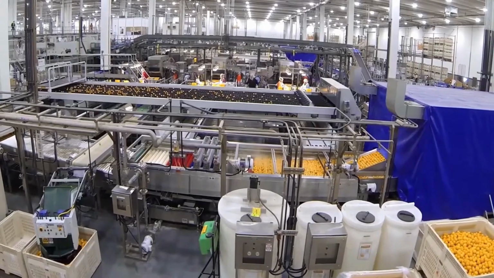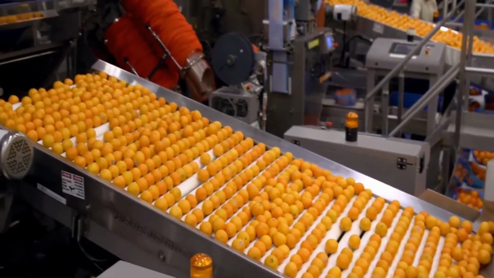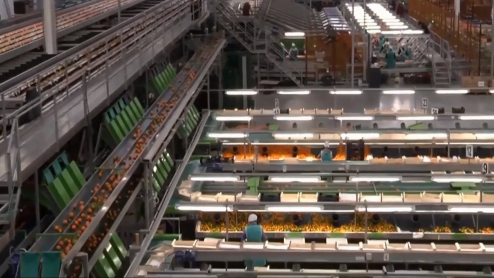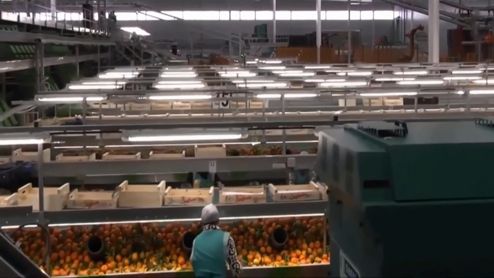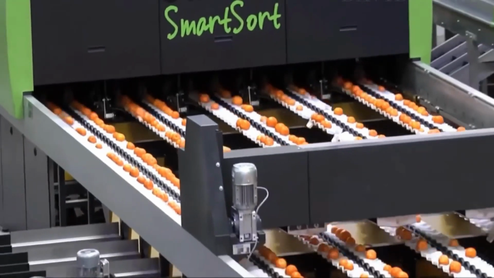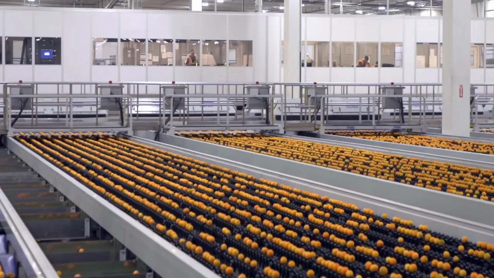After which oranges get washed under high-pressure water to get rid of dirt and disinfectant. The washed oranges then get dried using a special mechanism.